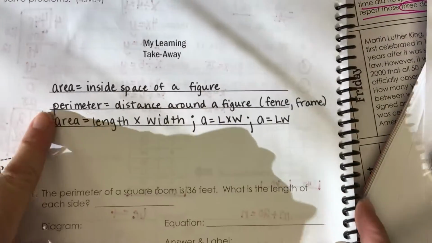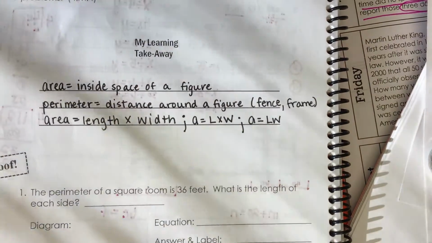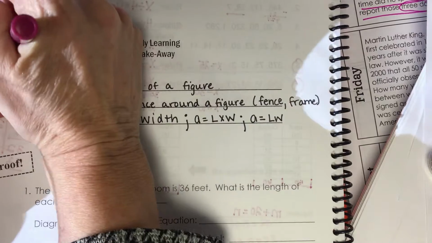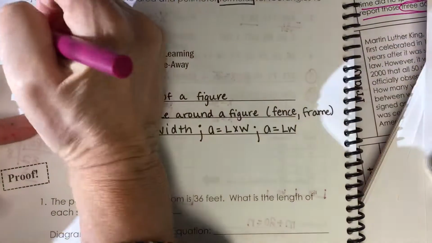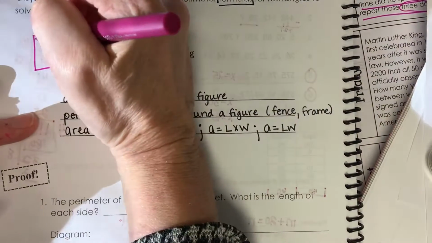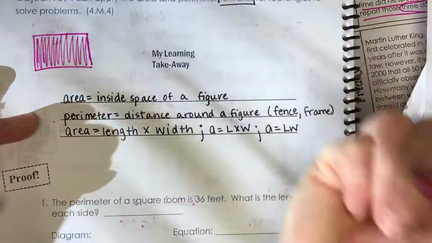The first thing that you need to write down is that area is the inside space of a figure. So if I have a rectangle and I am asking about the area, I am concerned with all of the area inside the rectangle.